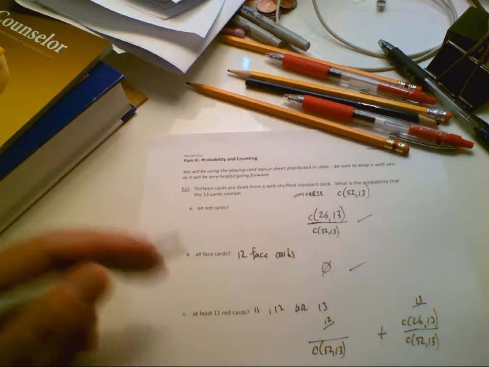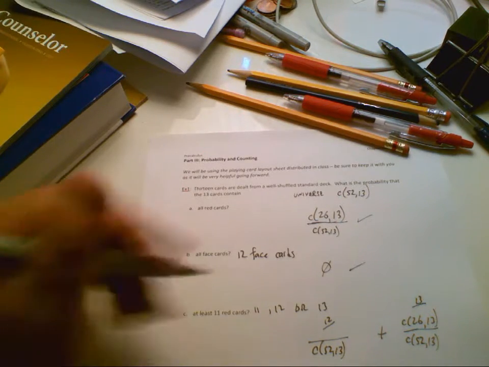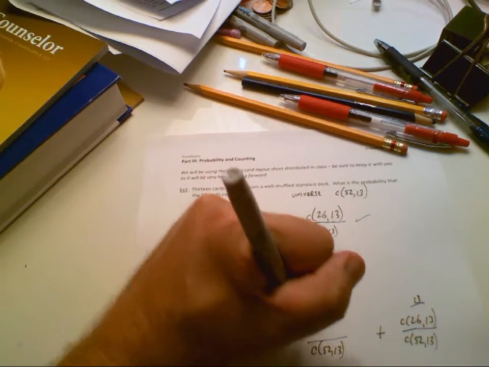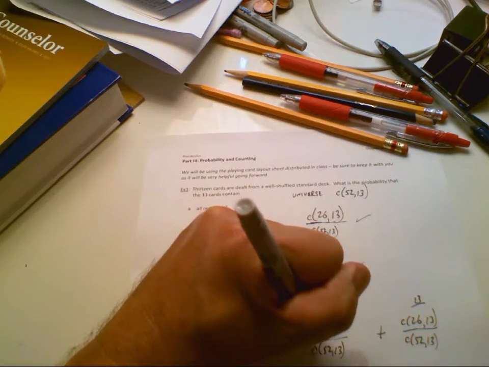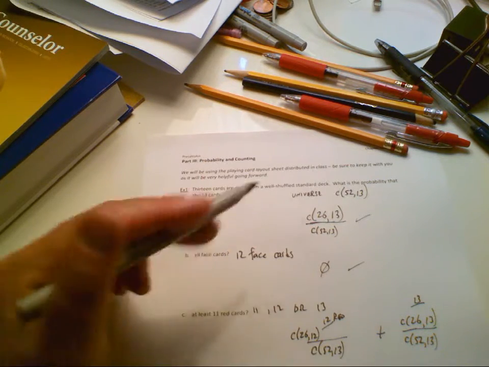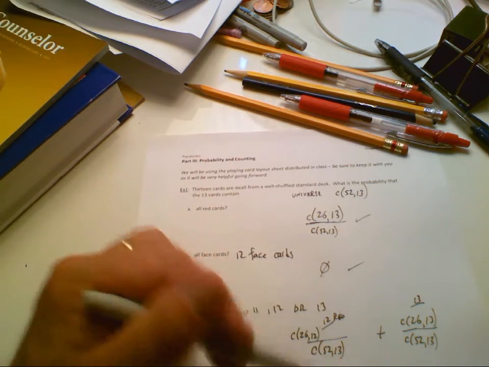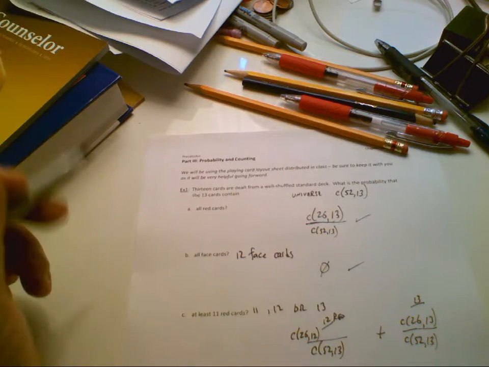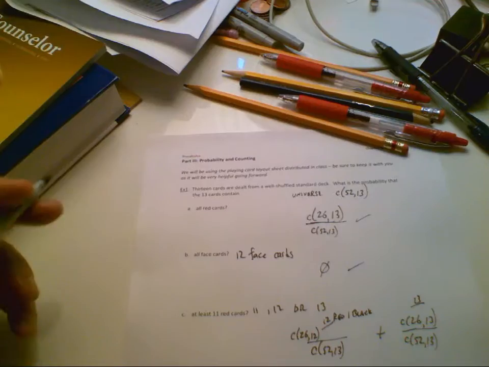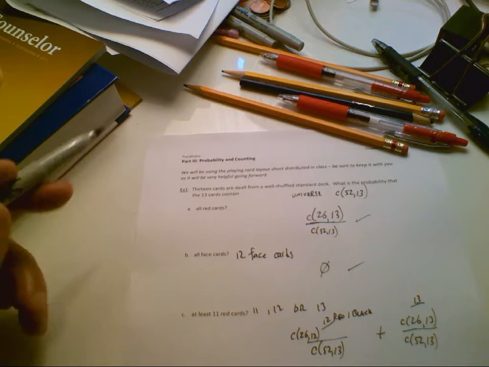I'm going to get it from the pool of 26. So I'm going to have a C(26, 12) this time because I'm pulling 12 red. Is my job done? Have I gotten 13 cards? No, I need to get one black. Where do I go to get the black cards? I go find where all the black cards are.